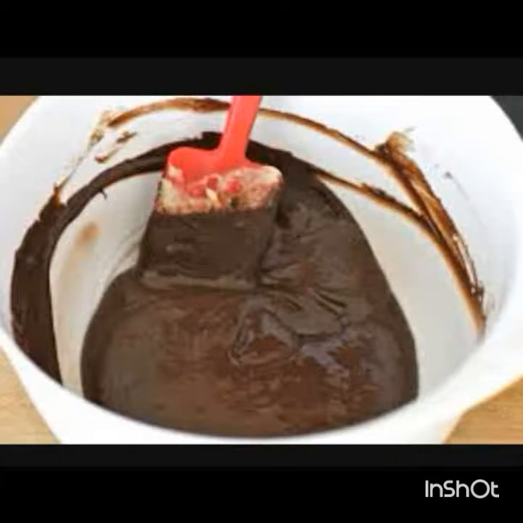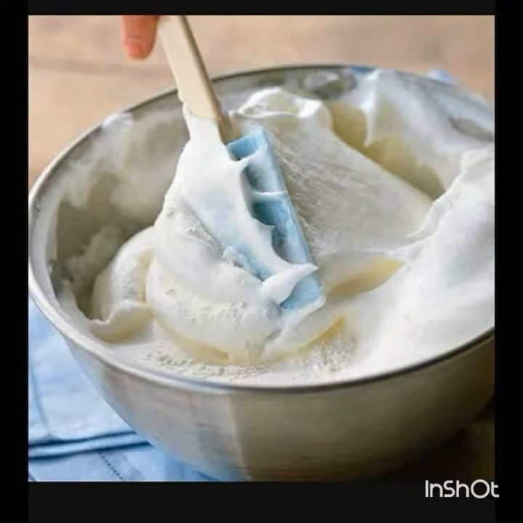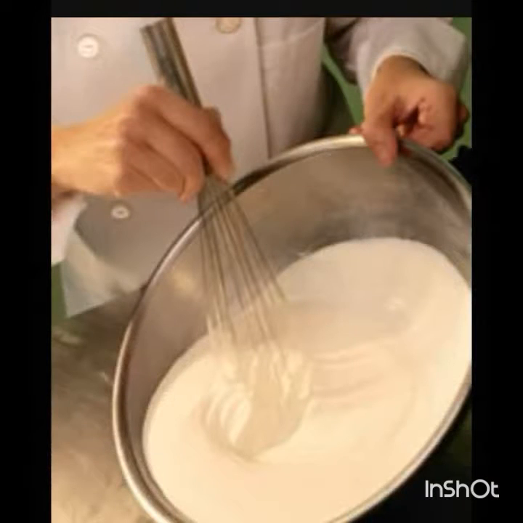How do you determine which mixing method to use? If your fat is high, then you want to use a creaming or a two-stage method. If your sugar is higher than the flour, you want to use a two-stage method. And if your fat is low, you want to use a foam method.